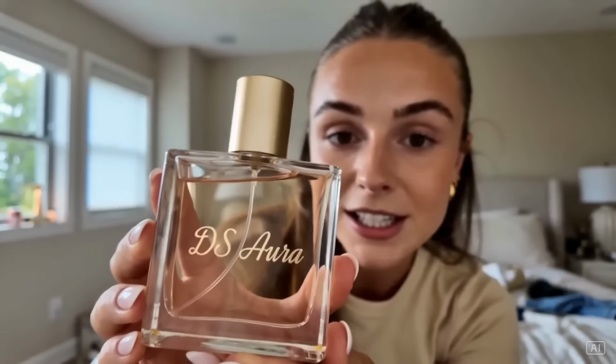Okay, wait. I was not expecting this to smell this good. It smells expensive, like actually luxury, not fake sweet. It's soft at first, then it hits different after a few seconds, like warm, slightly sweet, kind of addictive. I keep smelling myself. I'm not even joking. Yeah, this is staying in my bag.